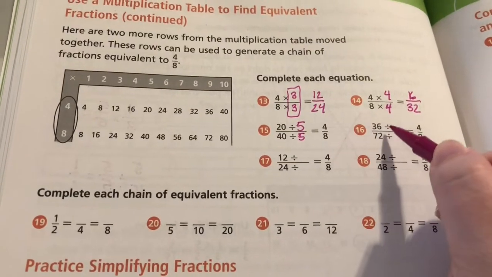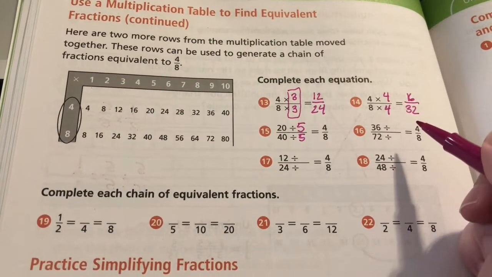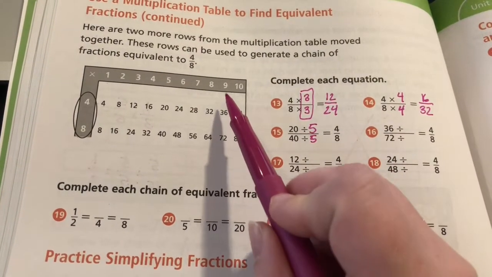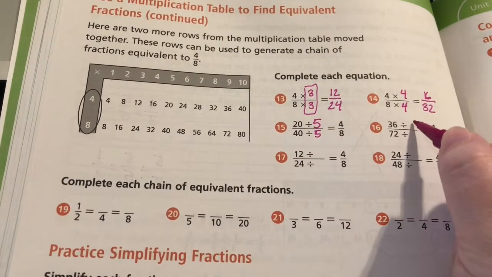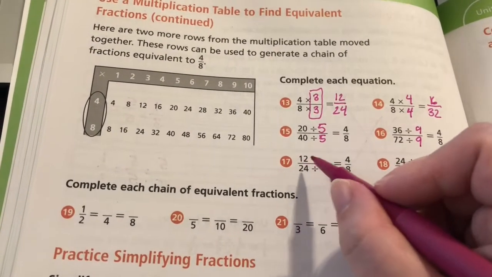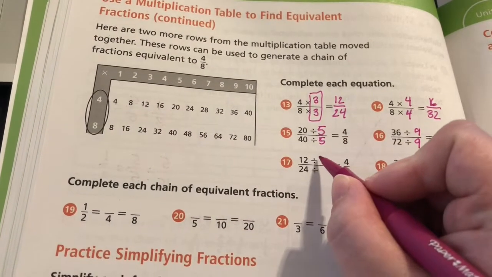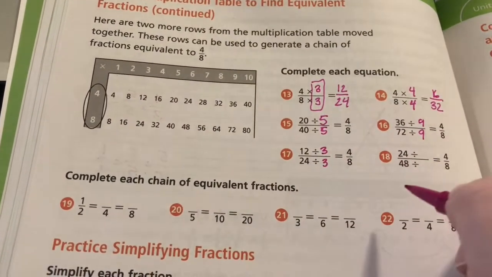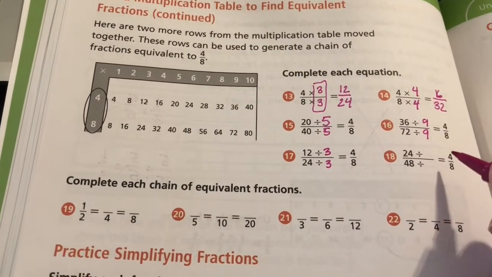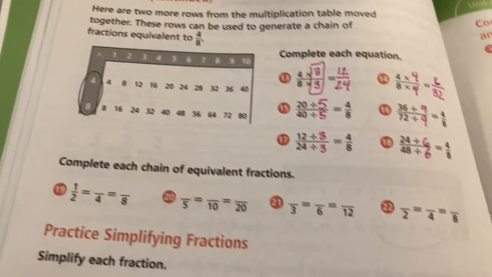Okay. 36 divided by what gets us 4? Let's see. 36 divided by 9. 9 ninths. Okay. 12 divided by what gets me 4? 3. And this would also be 3. 24 divided by 3 is 8, sorry. 24 divided by what would give me 4? That would be 6. And this would also be 6.